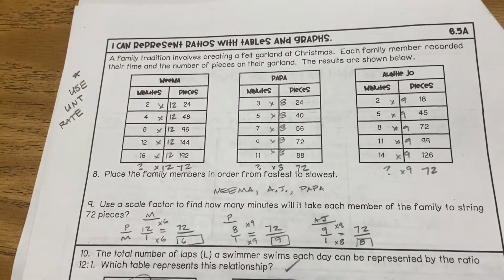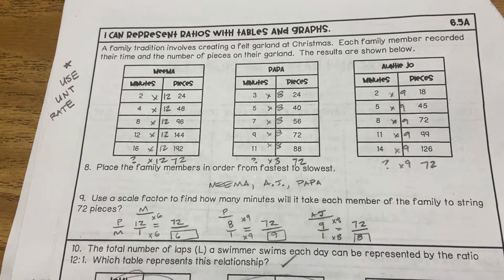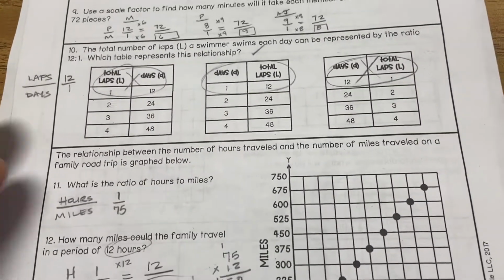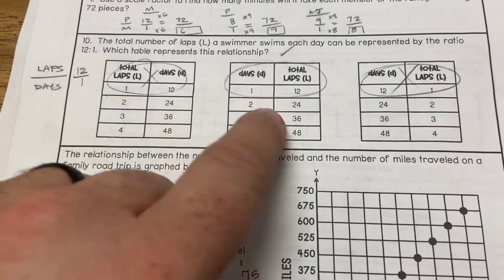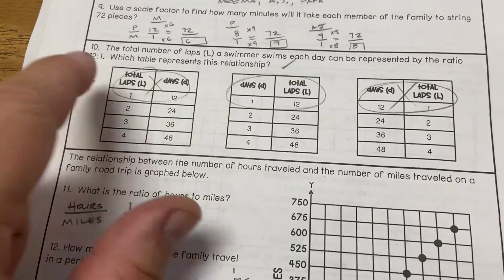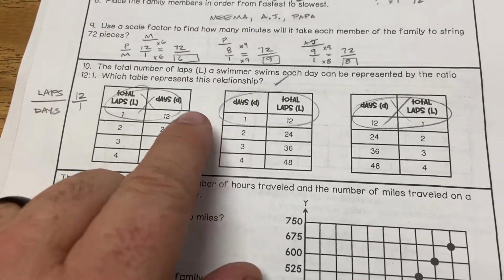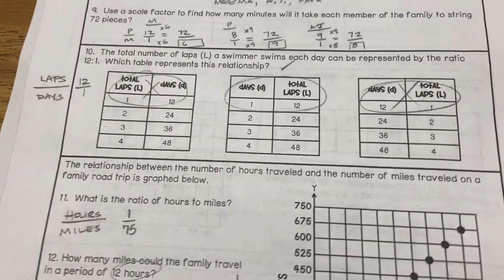I'm just going to show it here so you can pause the video to remind you of how we found these answers. So there's 8 and 9. Here is number 10. Remember, this one was just by reading. We wanted a 12 to 1 ratio with laps to days. 12 laps, 1 day, not 12 days and 1 lap. So we have to pay attention to the labels.